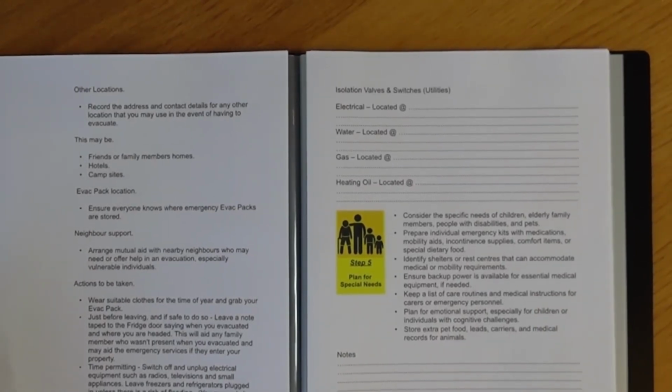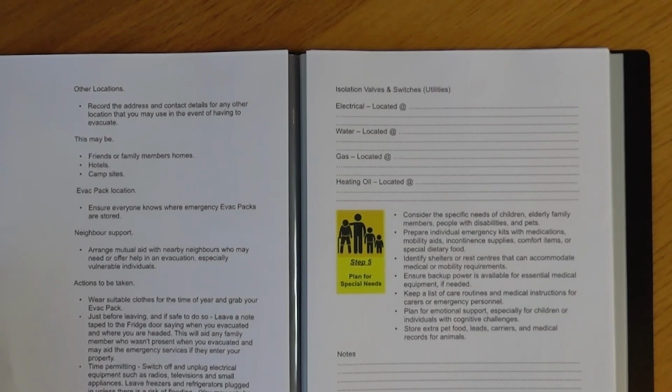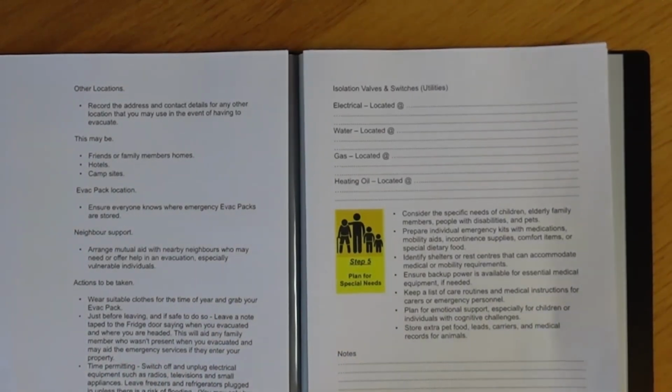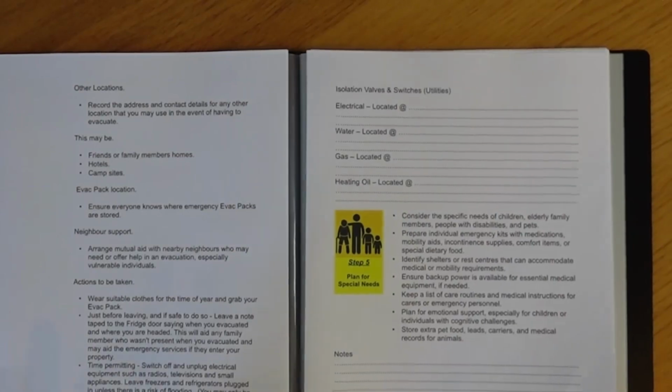Then step 5, that's for planning for special needs. So if you've got children or elderly family members, people with disabilities or pets, that sort of thing, it gives you bullet points and tips on what you need to consider, and again gives you a section at the bottom of the document for you to add your own notes that are applicable or not.